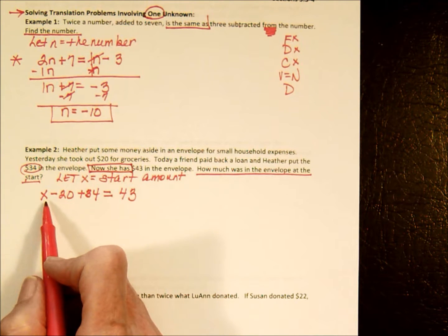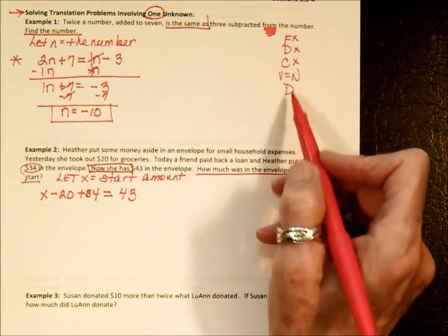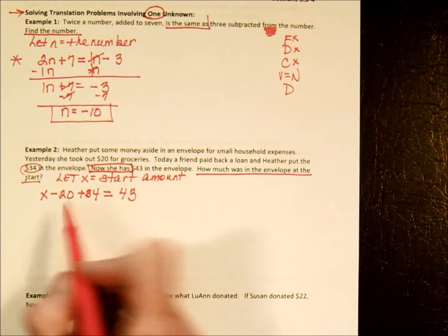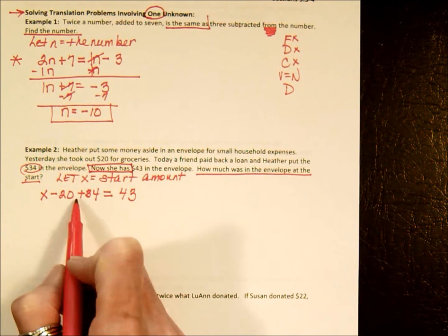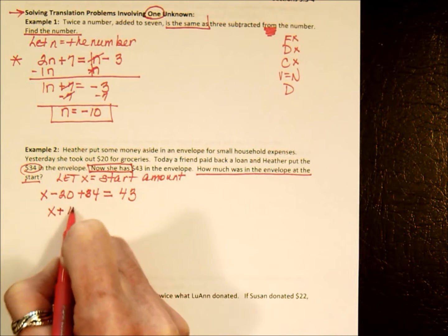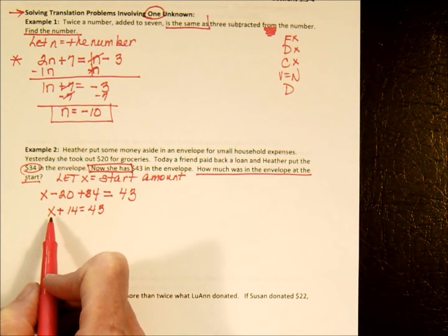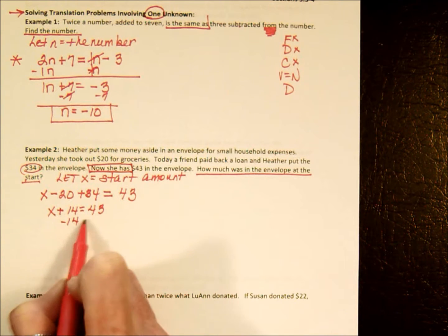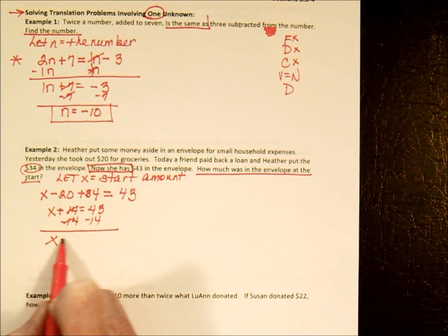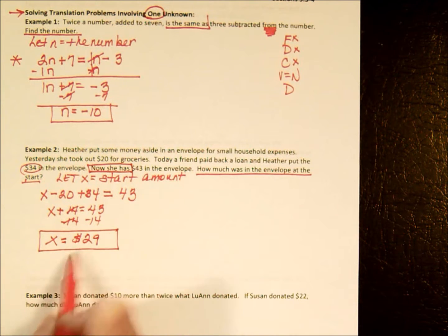And all we have to do is solve for x following our steps that I listed up here. I'm not going to write them again. There's no fractions, no distributive property, but there are like terms on this side to combine. A negative 20 and a positive 34 gives me x plus 14 equals 43. The x is already by itself on the left, so I have to get my numbers on the right. And I get x, that zeroes out, equals $29. So that means that she started with $29.